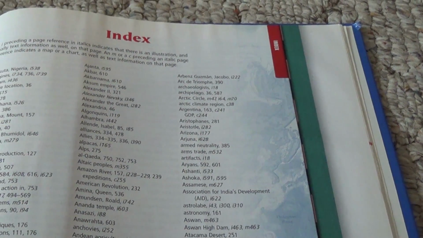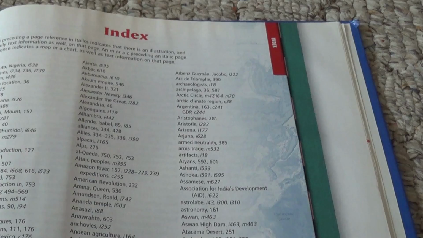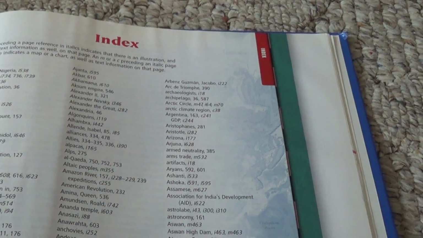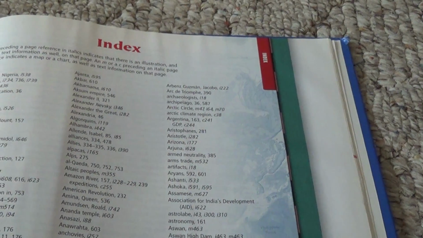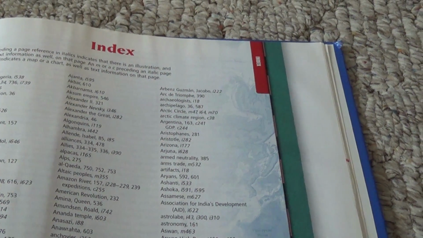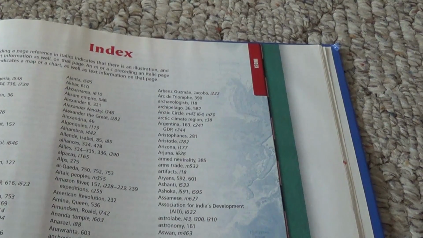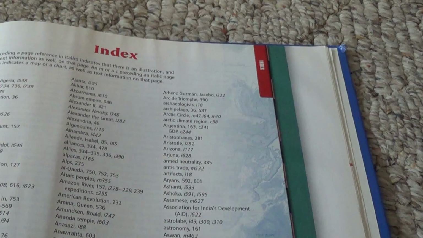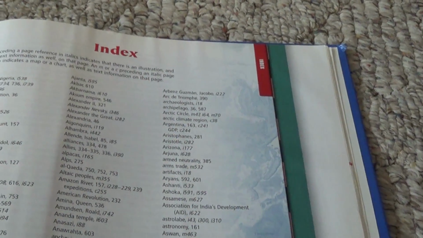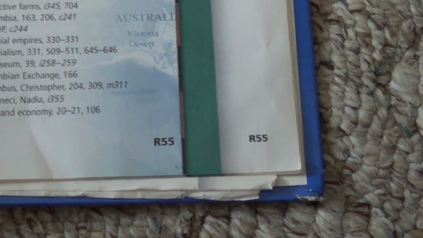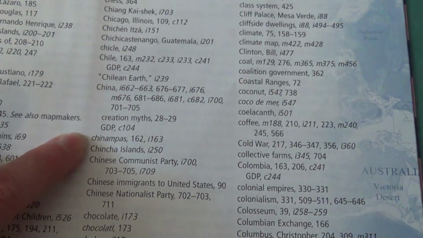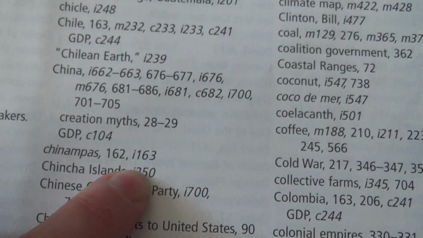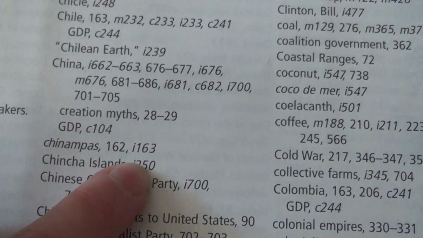So here I'm at the index again, and the index is going to give you a page number for a topic, maybe more than one page. Let's say that I am doing a project and my word is Chinampas. Okay, so I'm going to look at my index and look under C for Chinampas. On R55, I found the word Chinampas. It says if I look on 162 and I-163, I will find information about Chinampas.